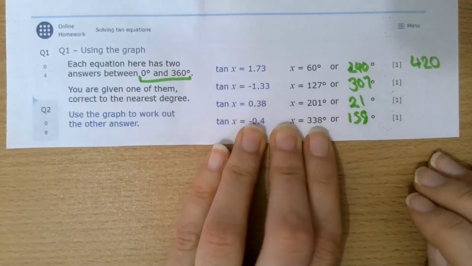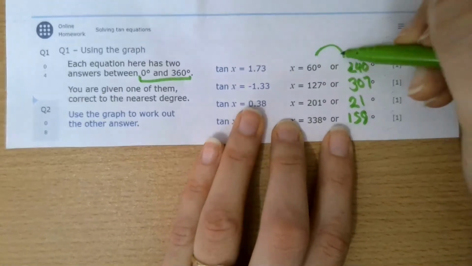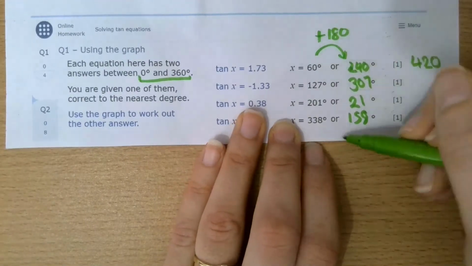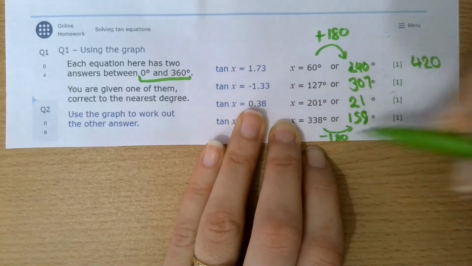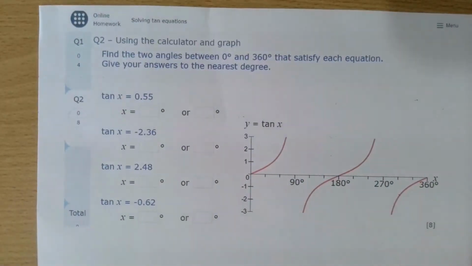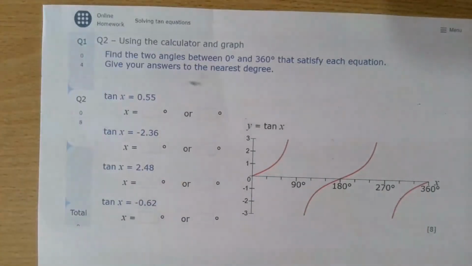Hopefully that makes sense. But now we've worked out that we've either got to add on 180 or we've got to subtract 180. This second page is going to be much quicker. However, they've not given us the first one. That's all right, because you've got a calculator.